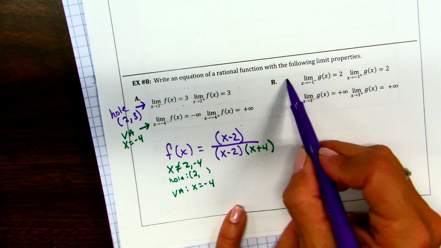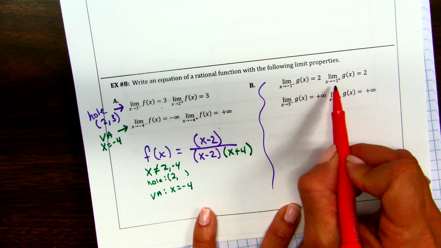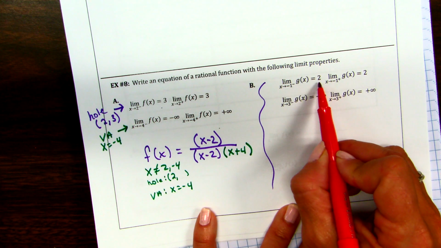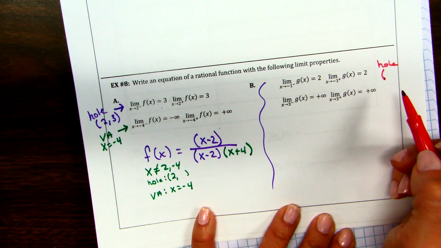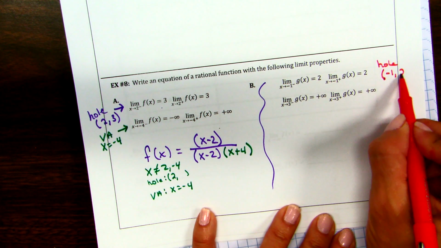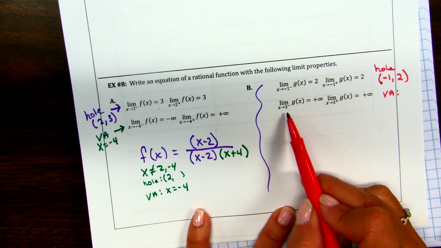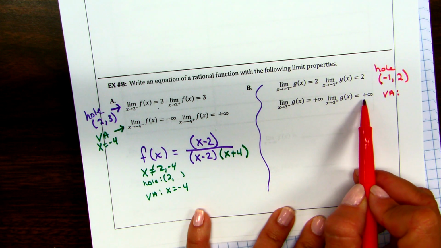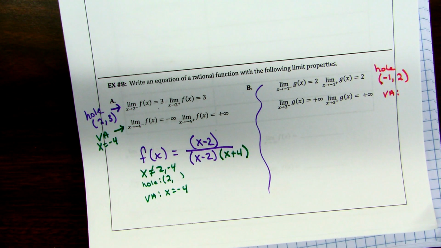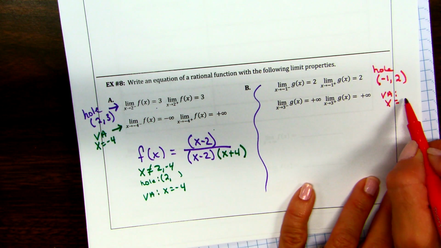Let's look at another one. Okay, we're approaching negative 1 from the left, negative 1 from the right, and our y value is 2. That's a hole. Recognize it. Negative 1, 2. And this one would be a VA, because as we approach 3 from the left and the right, we're going up towards positive infinity. Both branches are just going to hit that vertical asymptote, and they both turned up, okay? And so that means we're going to have a VA at x equals 3.